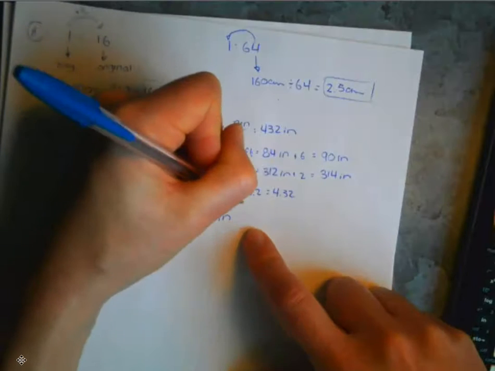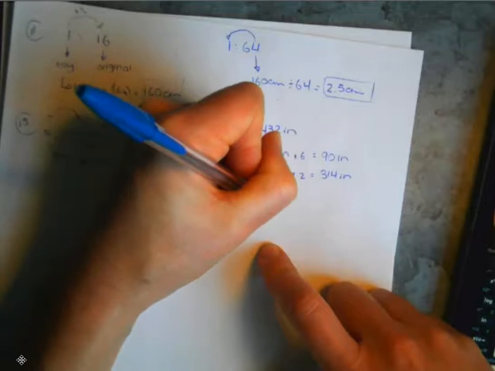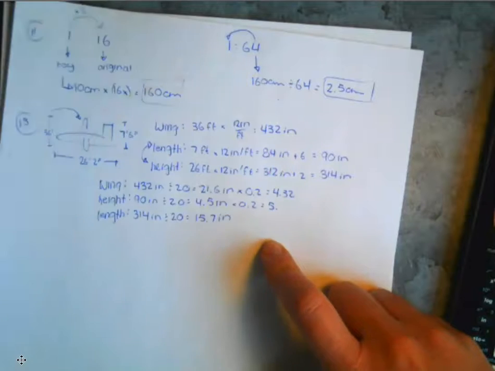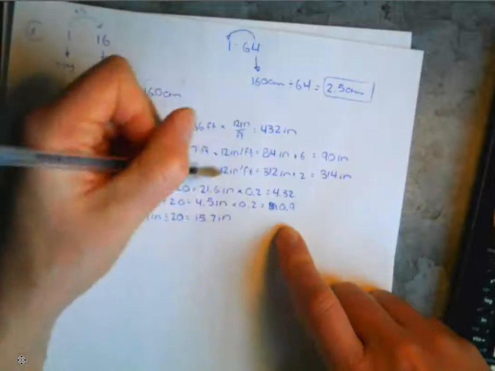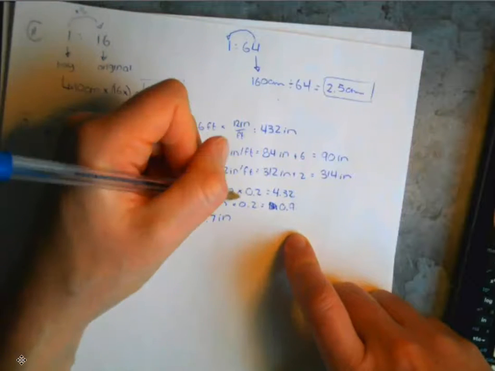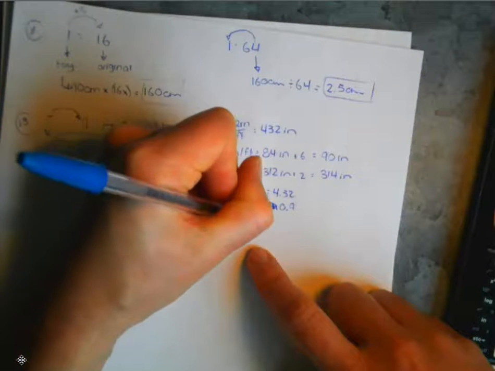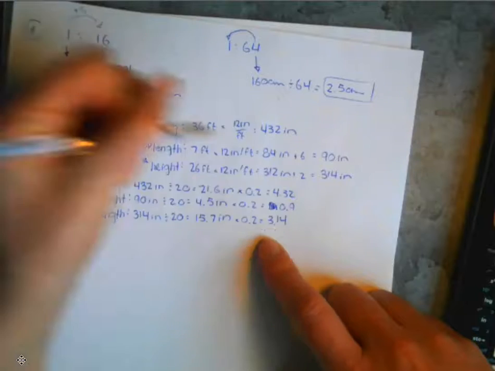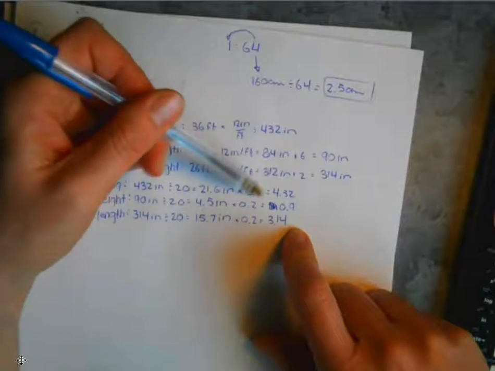And then same thing for all of these. That gives us 5.4, gives us 0.9. It's a bad time to run out of whiteout. Okay, 0.9 and then 3.14 times 0.2 gives us 3.14. Okay, so now I know that 20% of these values are these.